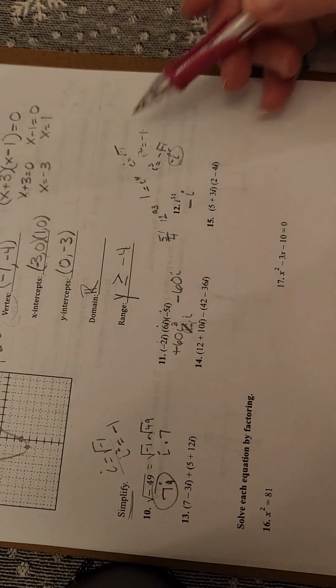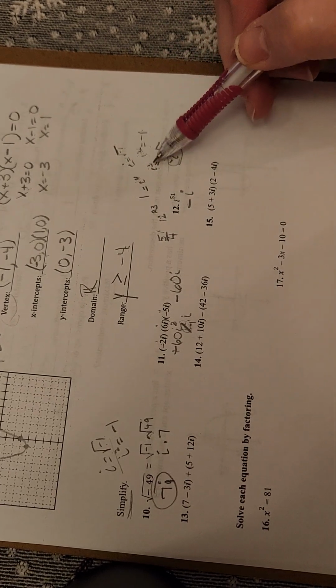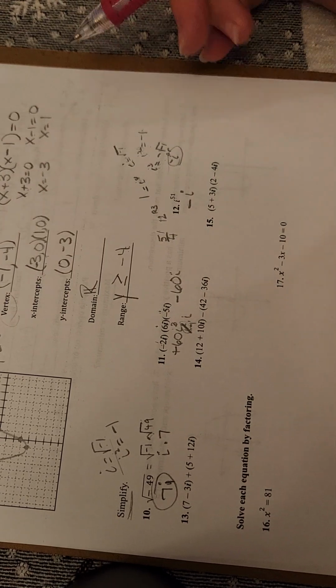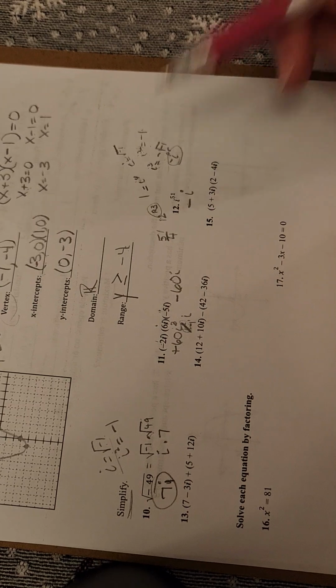Now, if you wanted to sit here and count it and go 1, 2, 3, 4, 5, 6, 7, 8, 9, 10, 11, 12, 13, and all the way to 51, have at it. Easier just to divide and see what the remainder is.